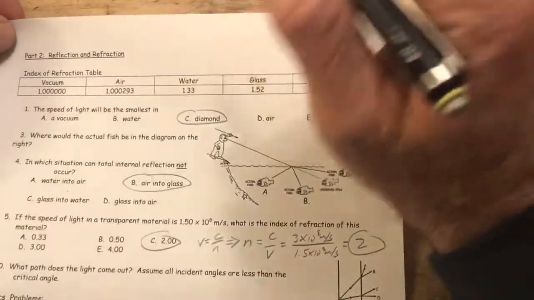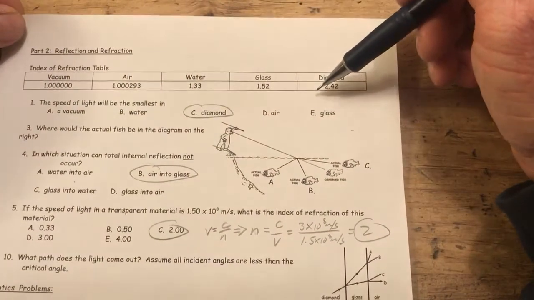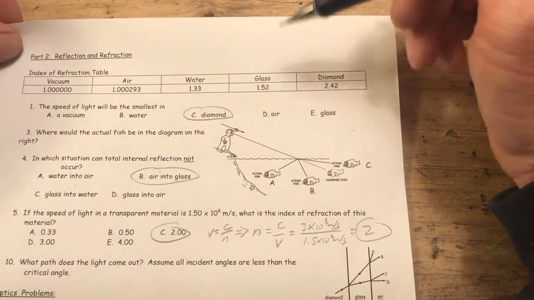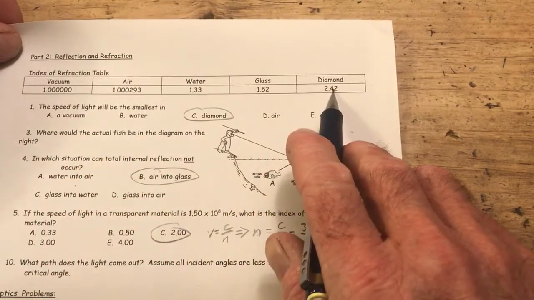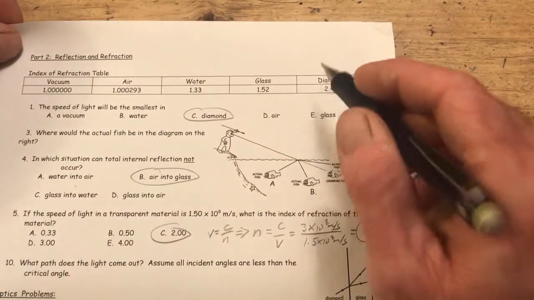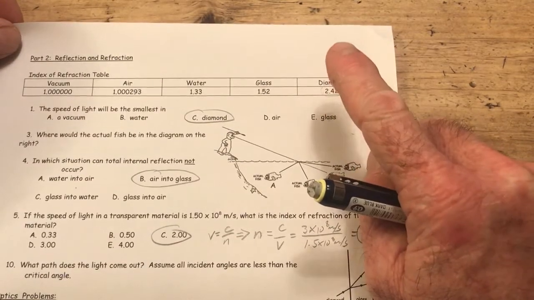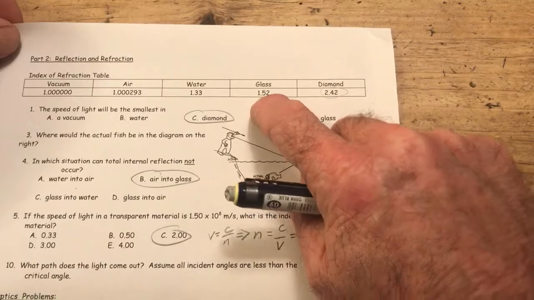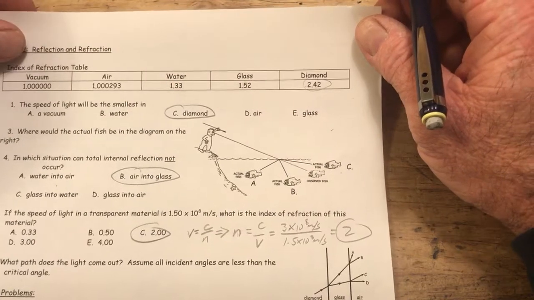Part 2, reflection and refraction. Here we've got the table of indices of refraction, and speed of light will be smallest in... So whichever one has the highest index of refraction, that's going to have the lowest speed. So light's going to go slowest in this, next slowest in that, faster, faster, faster in a vacuum. Where would the actual fish be in the diagram on the right?